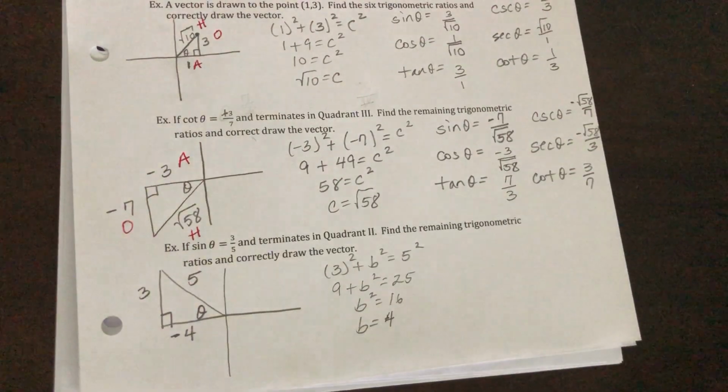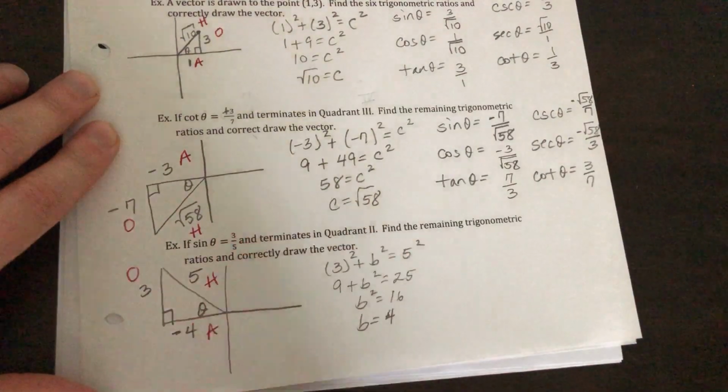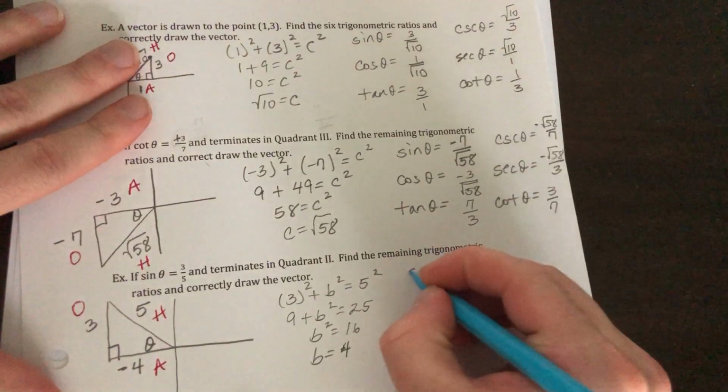Okay, so we're going to label our triangle. This is your opposite, your adjacent, and your hypotenuse. And we're going to go write our trig ratios down.